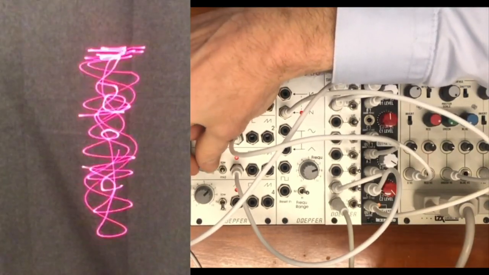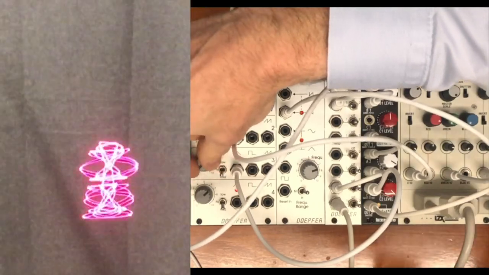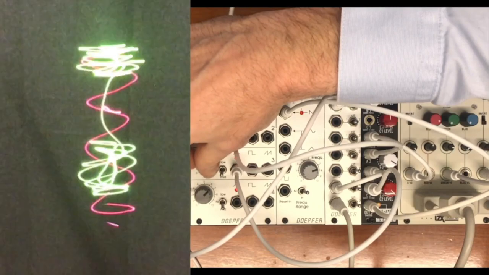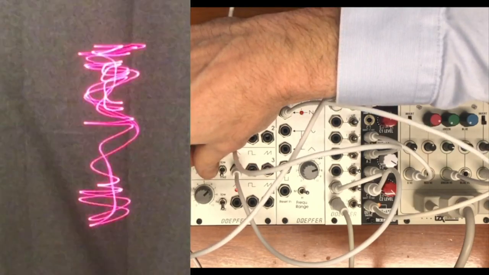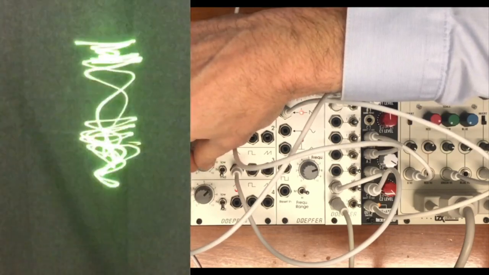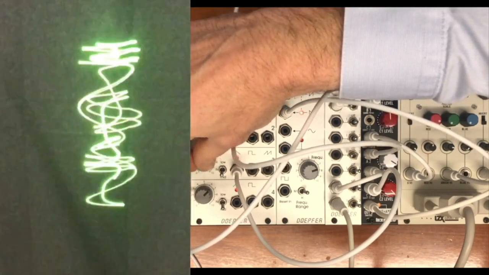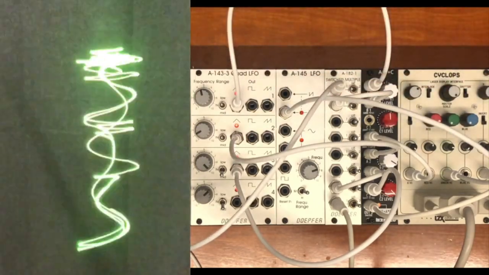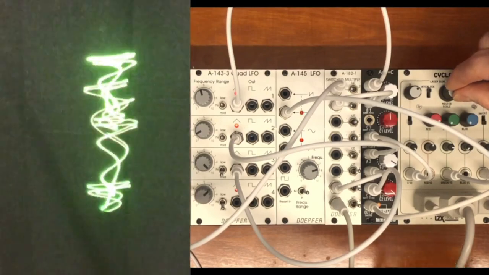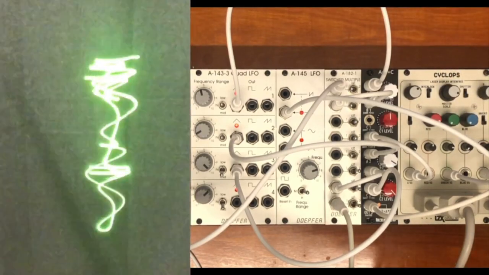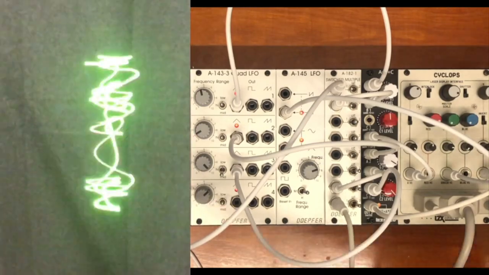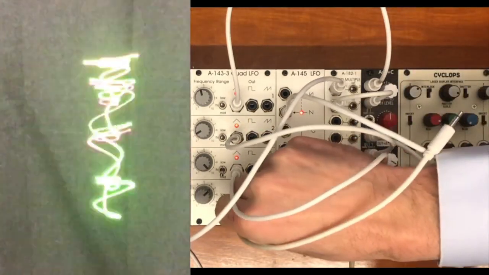Oh, this is difficult. Maybe this is a little too fast. Let's go a little lower. There maybe. Okay. Just a little smaller. And now let's do the same for left to right by plugging in something into the C1.